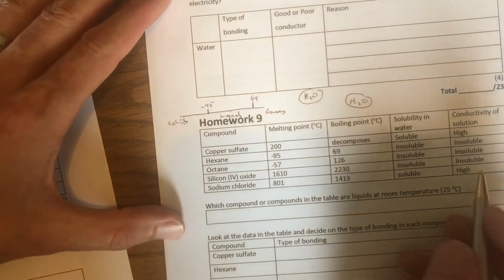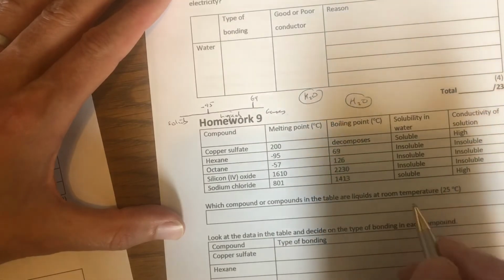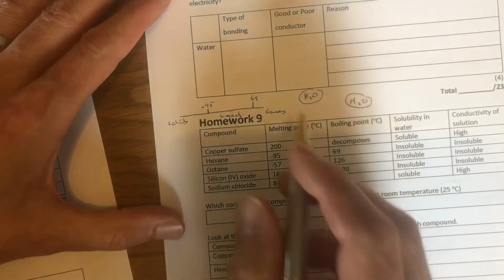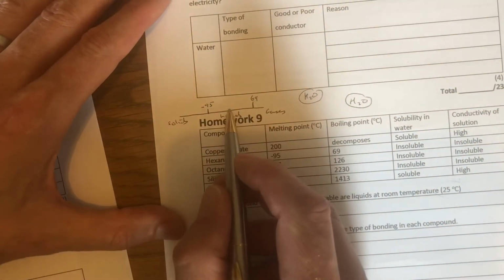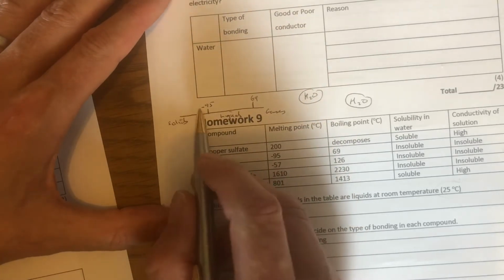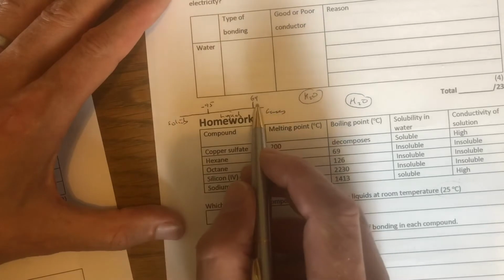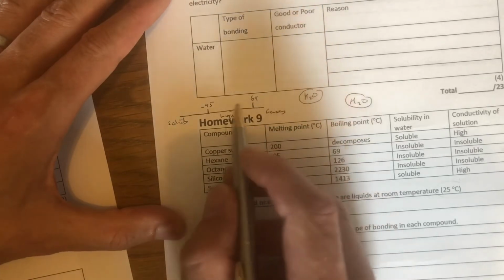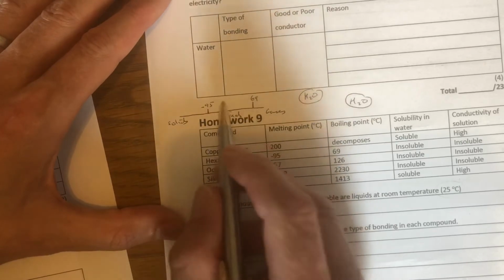Now, the question here says at 25 degrees C, which are liquids? So we need to put 25 on this number line. Where's 25 going to appear? It's not going to appear here because this is any number lower than minus 95. It's not going to appear in the gas bit because that's going to be any number over 69. So 25 is between these two numbers.